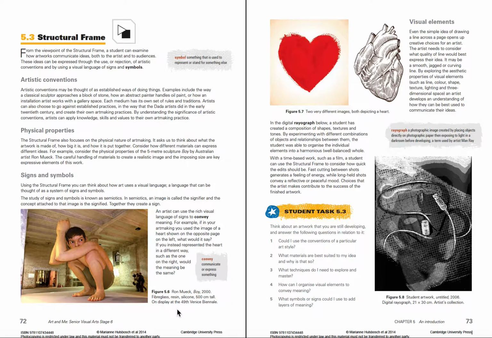Okay, an artist can use the rich visual language of signs to convey meaning. For example, if in your artwork you use the image of a heart, which is shown on the opposite page here, on the left, what would it say? So the first one, it's really simple. It's red. It looks very juvenile. It looks like it's either painted, crayon, pencil. There's nothing magic about this except for when we're analyzing it through signs and symbols, what's the first thing that we think of when we see a red heart that's drawn like this? Love. Love is the first thing. It's symbolized with the red. Yeah, it's symbolized by the shape.